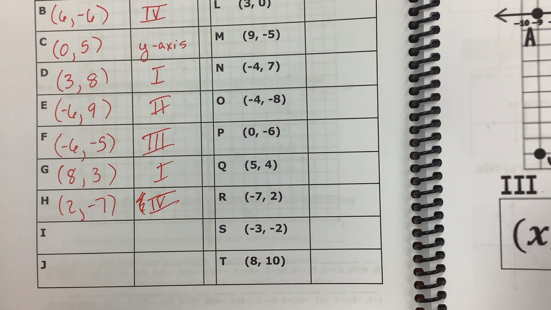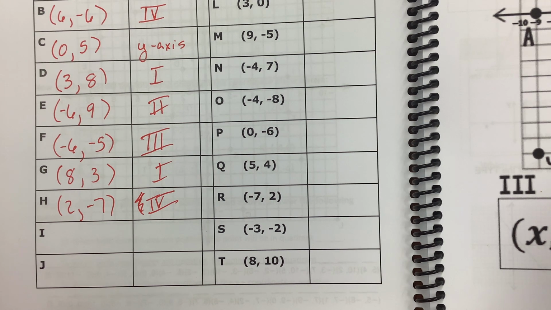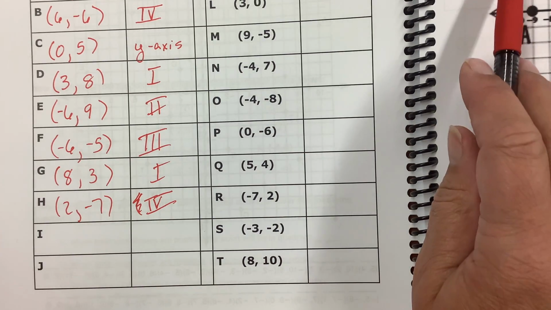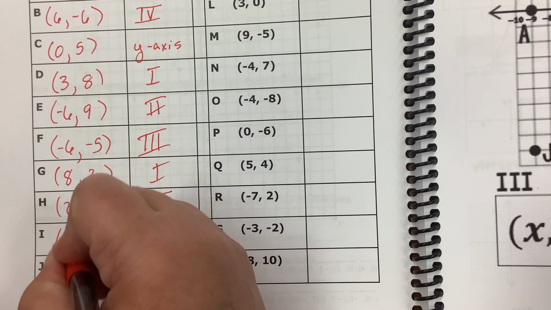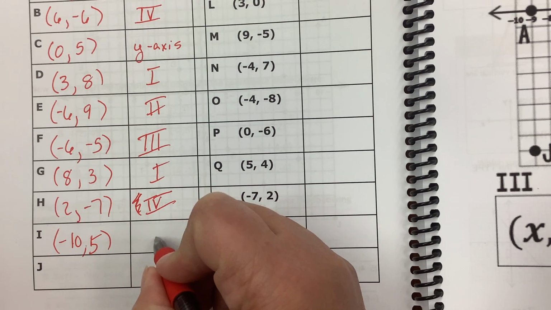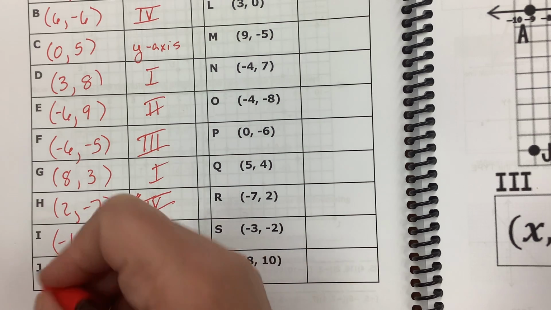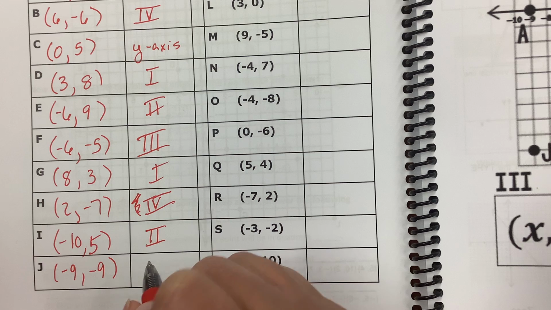Letter I is off the grid. That's kind of weird. Why is I off the grid? Oh wait, that's not an I. Silly me. That's a Roman numeral 1. I is on the grid at -10, +5, and that's in quadrant 2. And J is at -9, -9, and that's in quadrant 3.